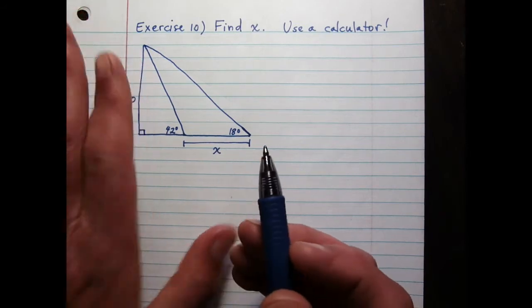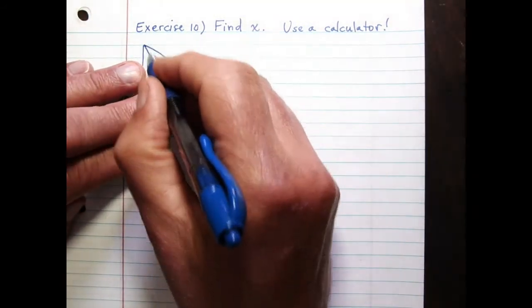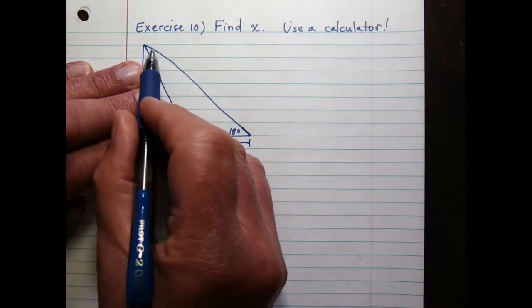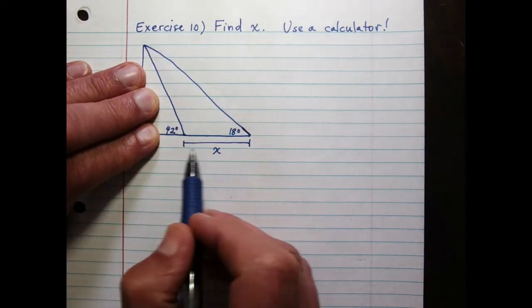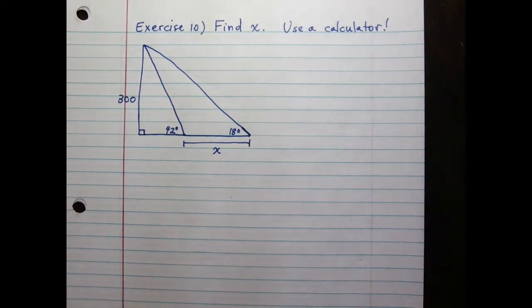Some of you may be tempted to use this triangle that I'm outlining right now. But that's not a right triangle, so we don't want to try to apply SOHCAHTOA to that triangle that has x as a side. I think the key to this problem is finding right triangles we can work with and maybe finding some other values before we find x.